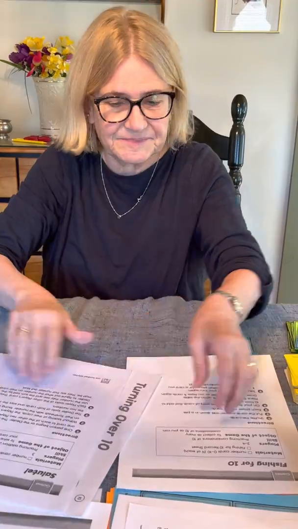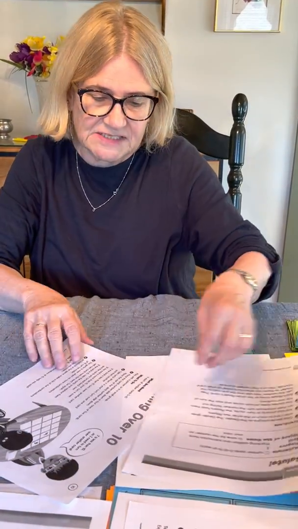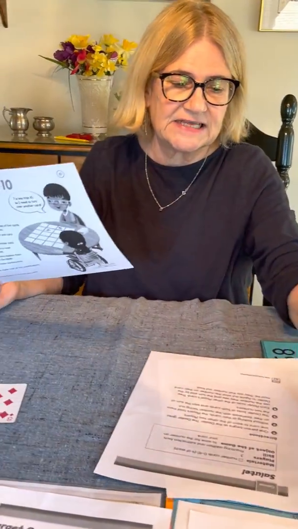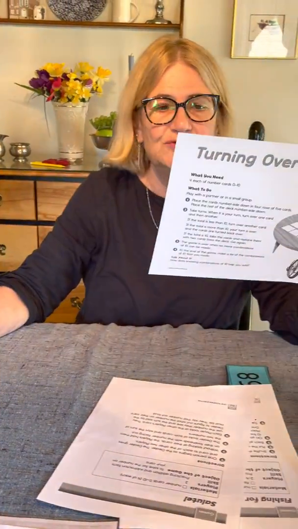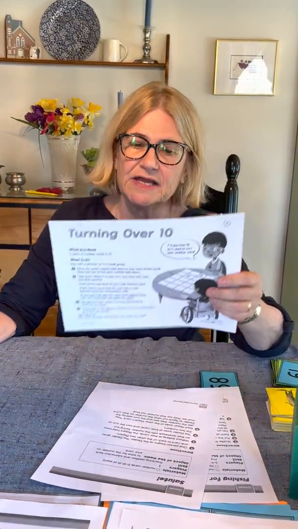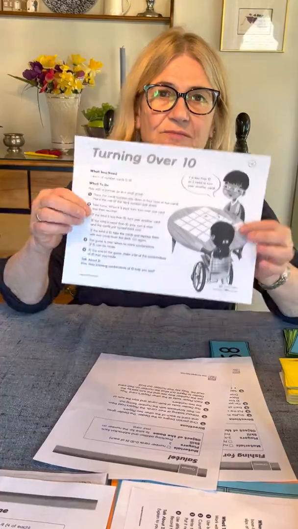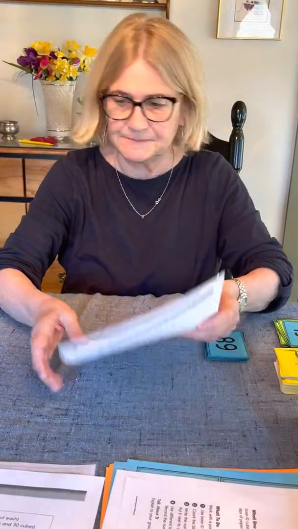A lot of fun. Another math game that's going home has the same idea as fishing for 10. Use your number cards and play it as a memory game. Set the cards up and turn them over and try to make combinations for 10.